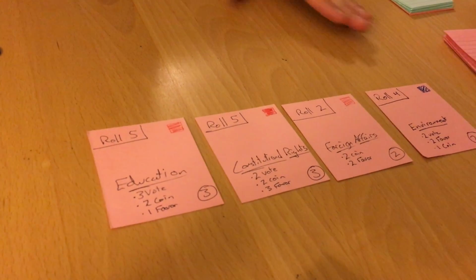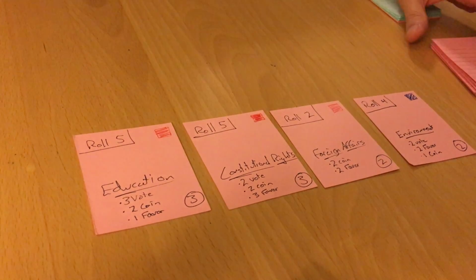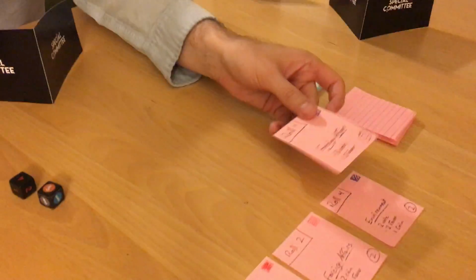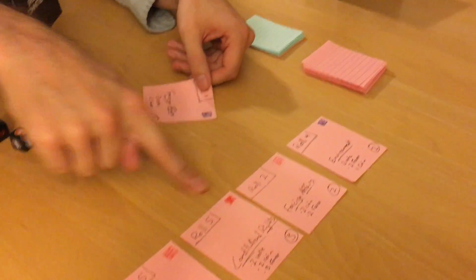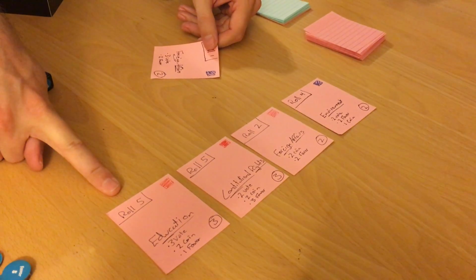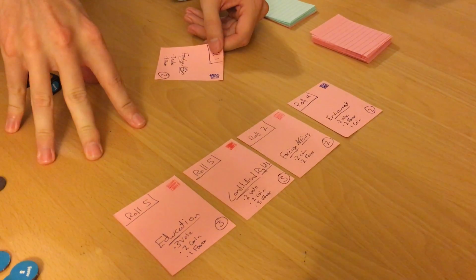Other people who have purchased agendas might get something off of those rolls as well. So that might be one of the reasons that you purchase one of these agendas out here, or that you pass one of these agendas out here. Now the next thing, after rolling the dice, is I flip over a new agenda card, and I have the opportunity to purchase this card, or any of the cards that are out, at any time before my turn is over.